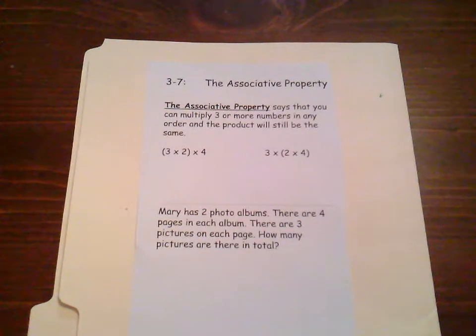This is for lesson 3-7 and it is the associative property. So far in topics 2 and 3, we've learned about the zero property, which tells us any factor times 0 is 0. We've learned about the identity property, which tells us that 1 times any factor is the other factor. And we've also learned about the distributive property, which tells us we can take a fact and break it up into two smaller facts and add those products together to find the original equation.